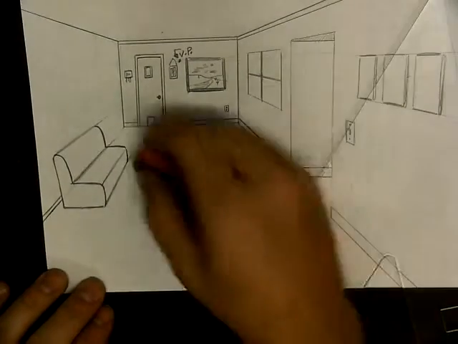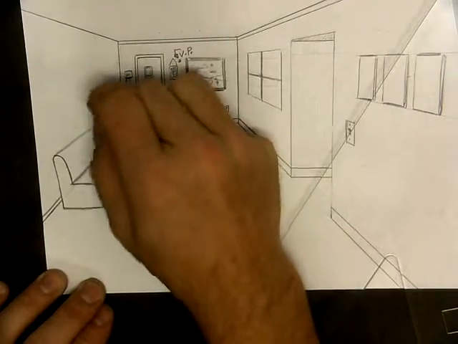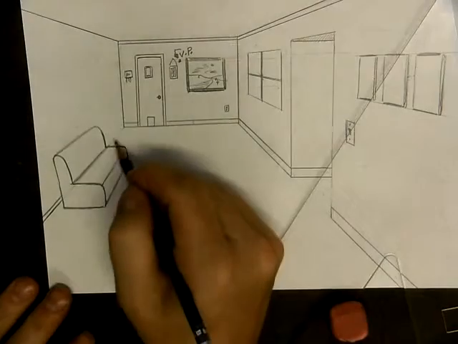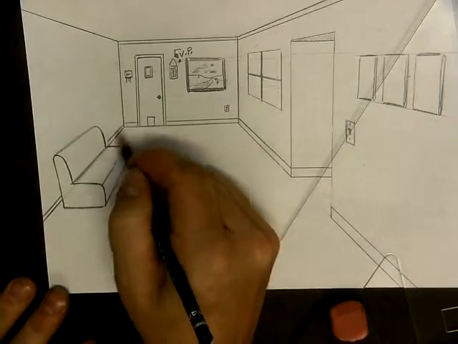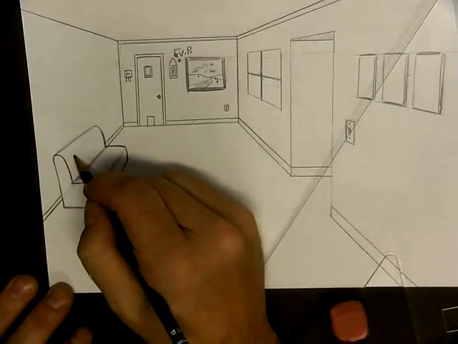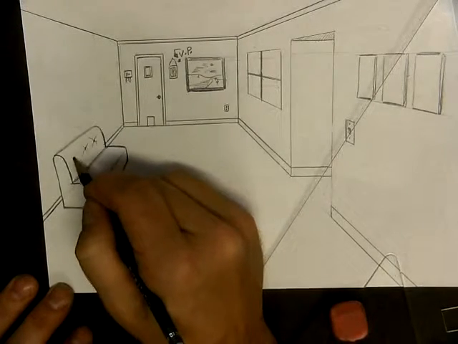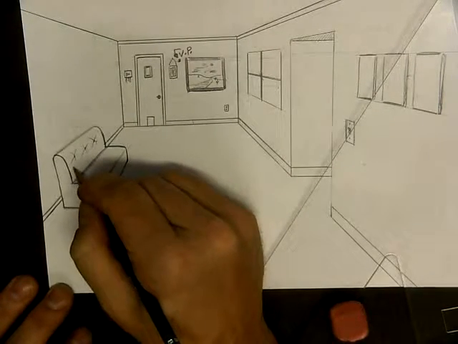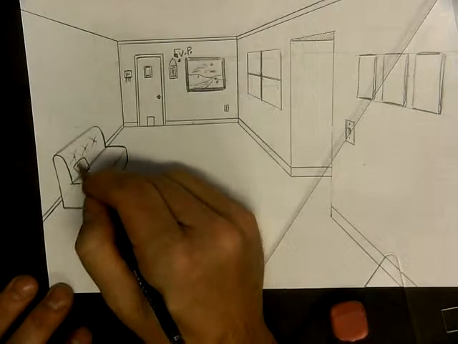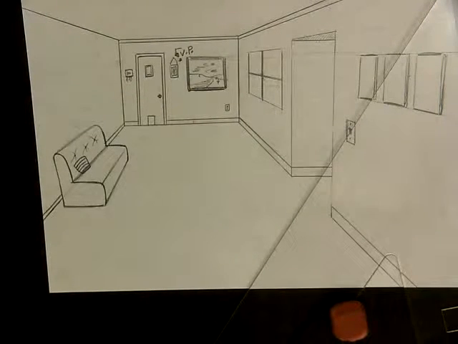Don't forget to erase your extra orthogonals. Let no one see your trickery. And go ahead and try to put those floorboards back in. Details are always good. A couple throw pillows. Maybe this is a love seat. Maybe I want to make 2 couch cushions.